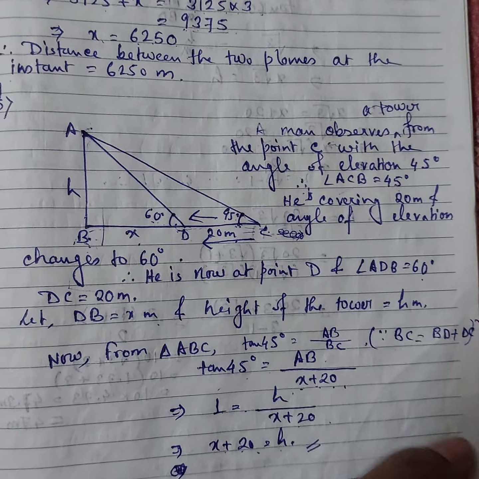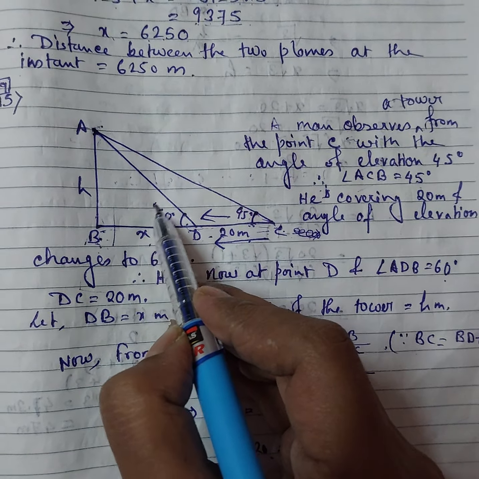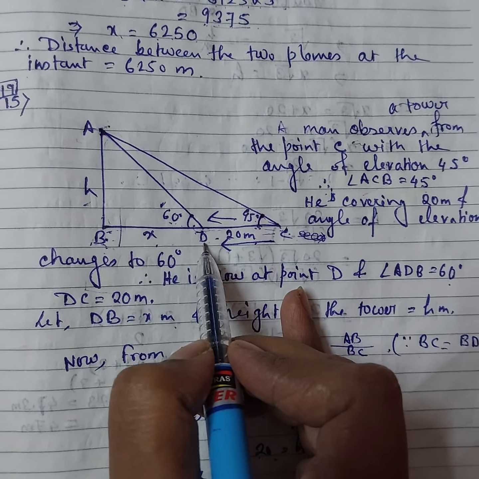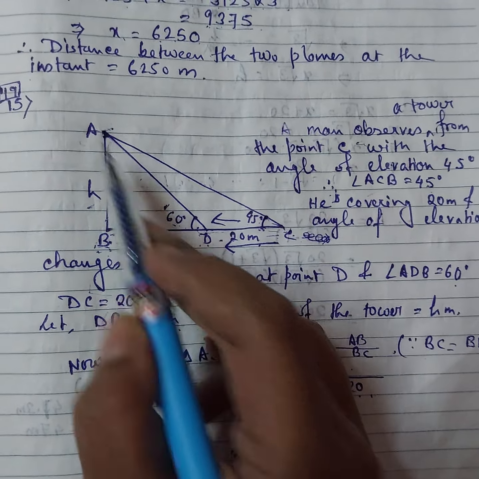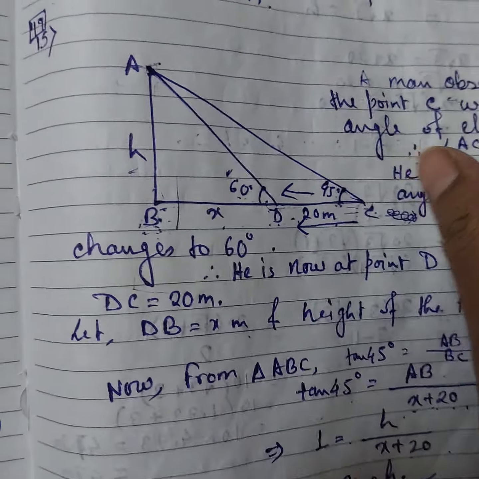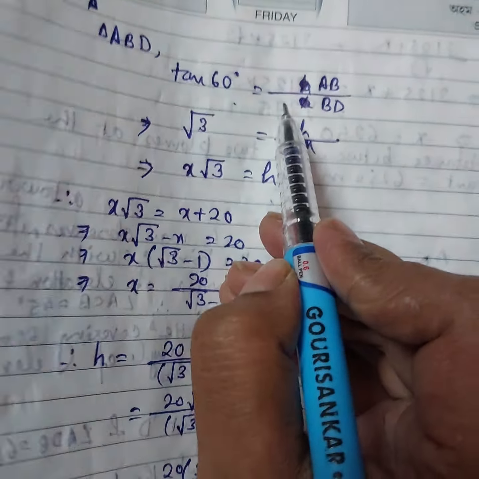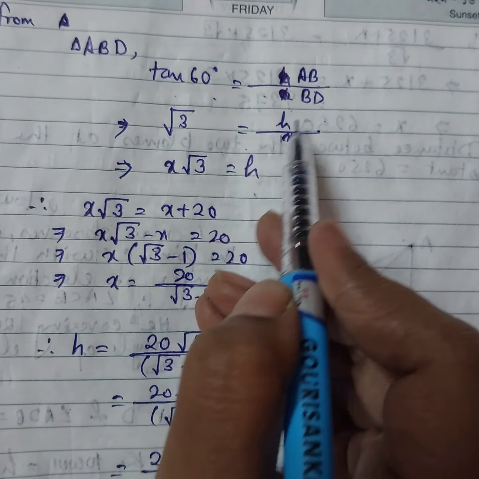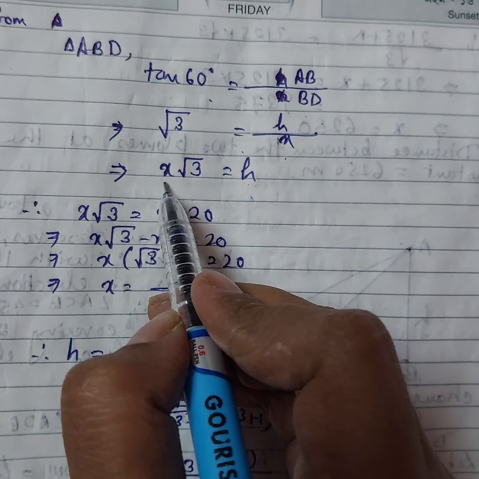Now from the triangle ABD, we consider tan 60. Here the height is AB and the base is BD. So tan 60 degrees is equal to AB by BD. The value of tan 60 degrees is root 3, so root 3 is equal to h by x. So h is equal to x root 3.